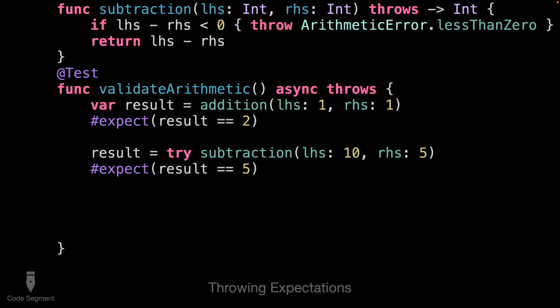But let's say that we want our subtraction function to only handle values that are greater than 0. So if the left-hand side minus the right-hand side ends up being less than 0, then we will throw an error. And that's just how we're writing our calculator. Deal with it. Okay, our calculator's cool.